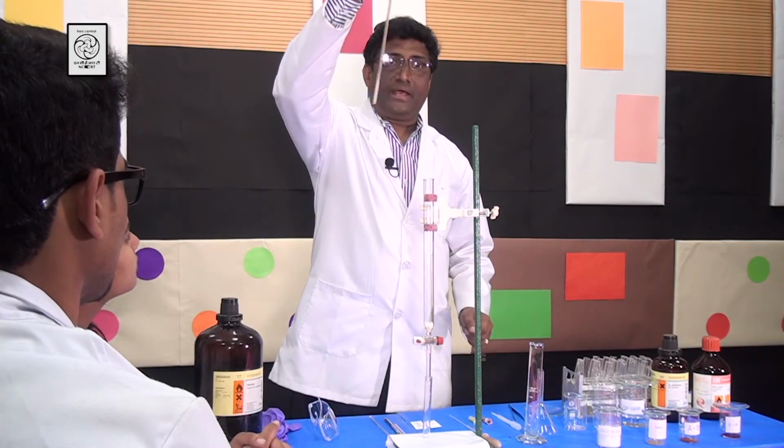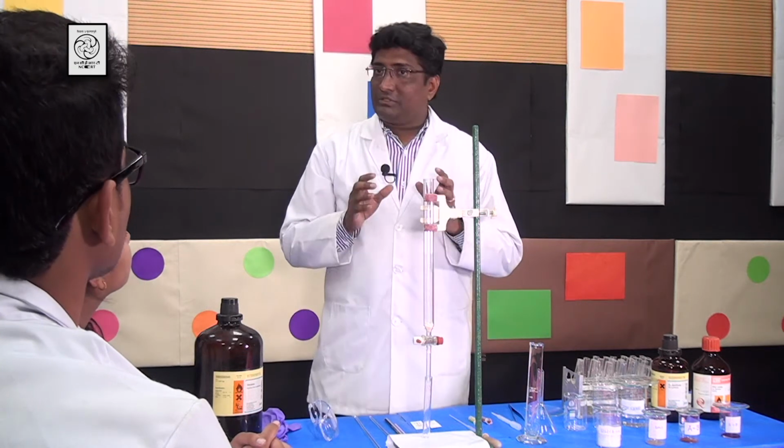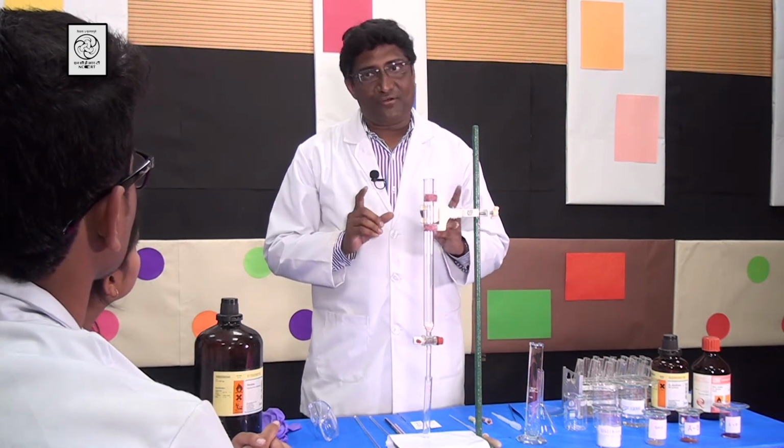So students, I have used the glass rod to press the cotton tightly. Now I am taking the glass rod and keeping it outside.